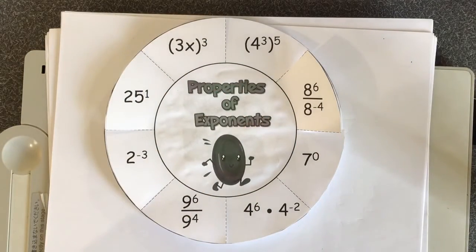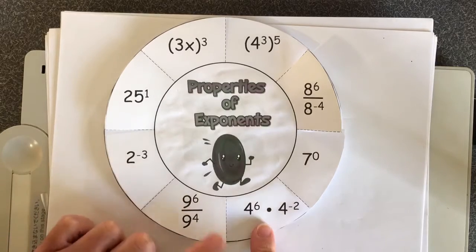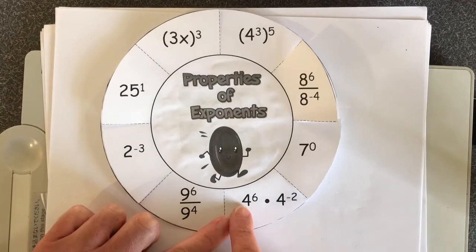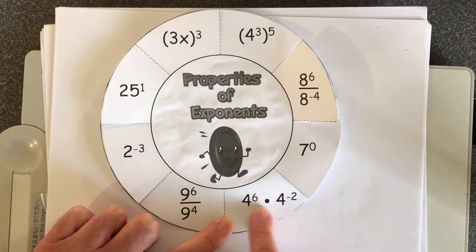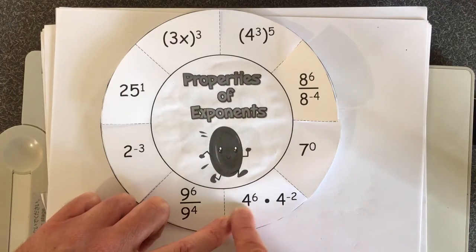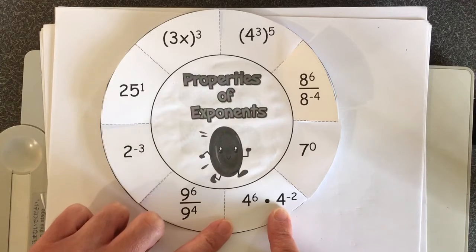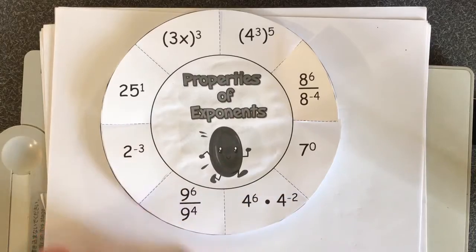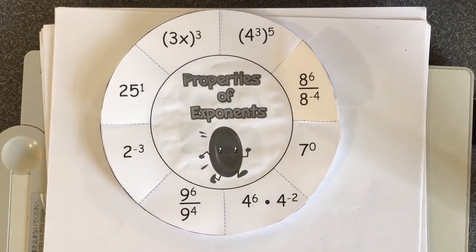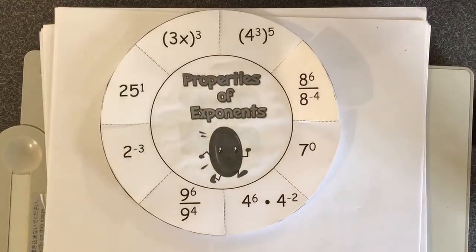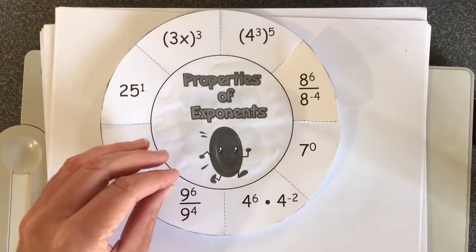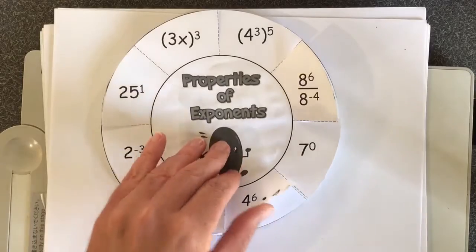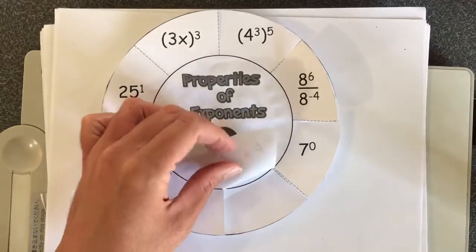So this foldable wraps up yesterday's investigation. And to start with, I'm going to take a look at the one where we were multiplying exponents. So remember from yesterday, when we were multiplying, the rule said if we've got the same base, we're supposed to add exponents. So 4 to the 6 times 4 to the negative 2. Well, if I'm going to add 6 plus negative 2, what is that going to become? That's going to become a 4. So this simplifies and becomes 4 to the 4th power.